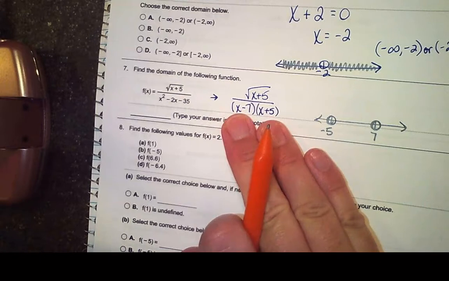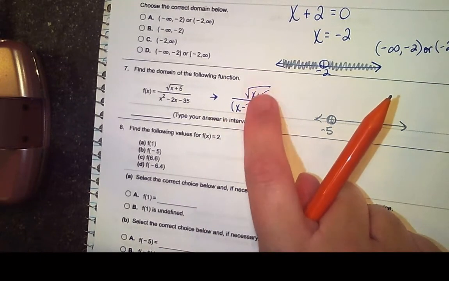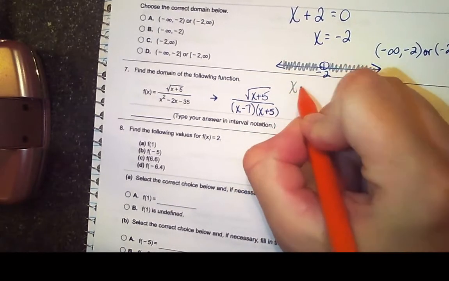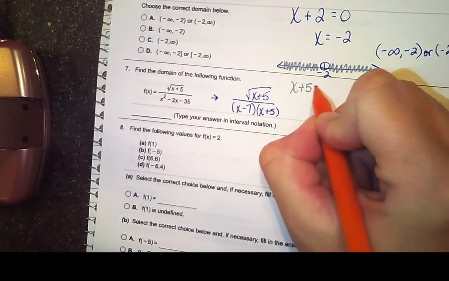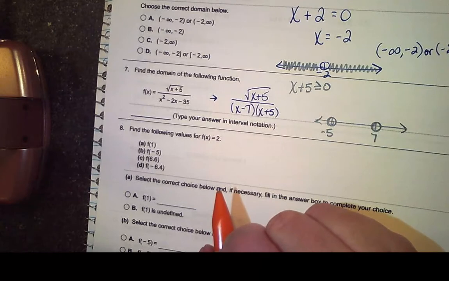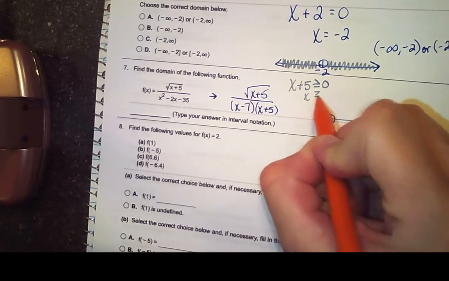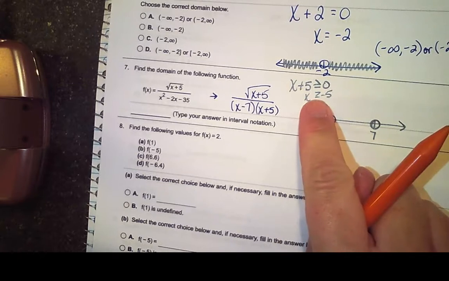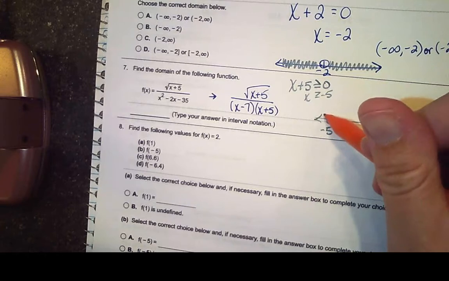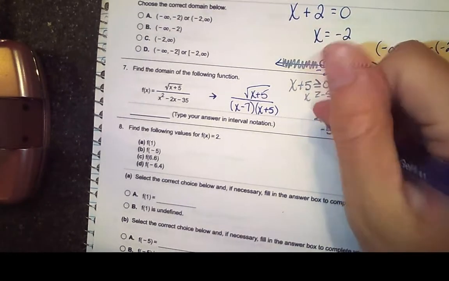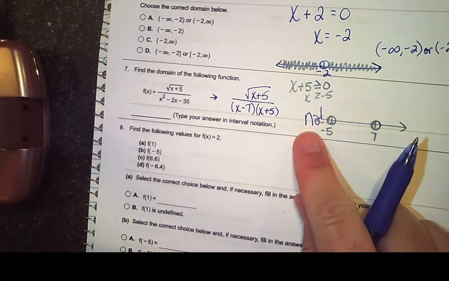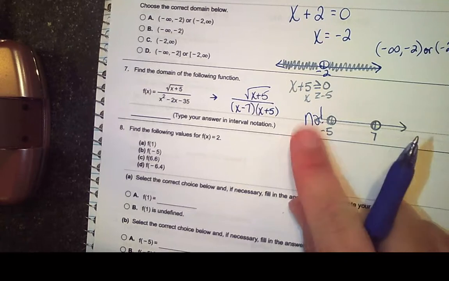Now I've handled the denominator, so now I've got to handle the numerator. So how do I handle the stuff underneath the radical? What I do is I take the argument and I say as long as you are greater than or equal to 0, everything is fine, okay? So I'm going to subtract 5, and now that says everything that's bigger than negative 5 or equal to. So there's nothing over here. This stuff is off limits. Do not go there, okay? So I can't use negative 6, I can't use negative 7, I can't use negative 8, anything like that.